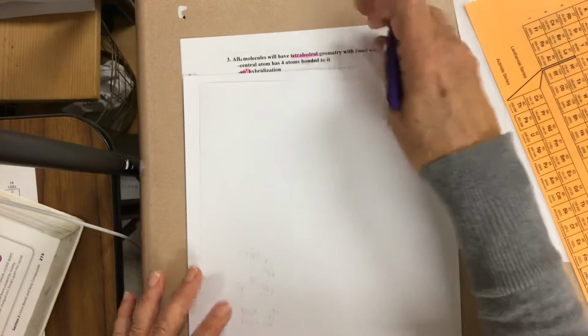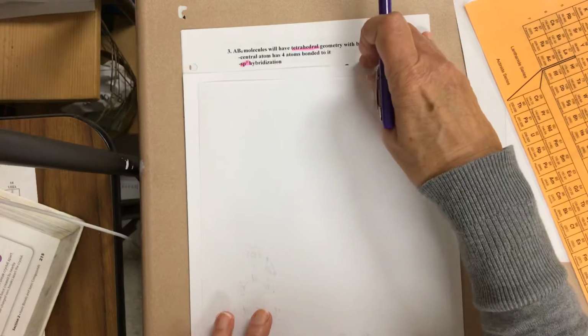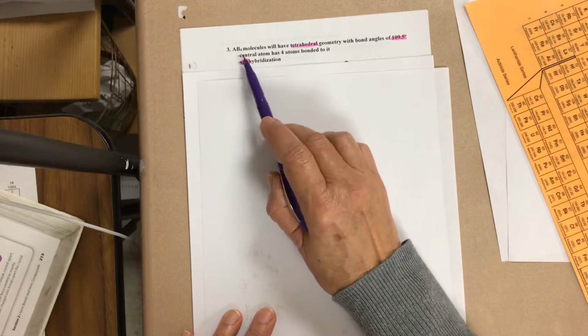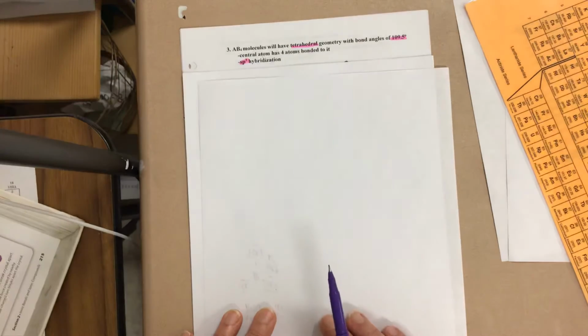Your central atom, once again, has 4 atoms bonded to it. It will show sp3 hybridization since it has 4 things around it. 1 will go in the S, and the other 3 will go into each of the P's.